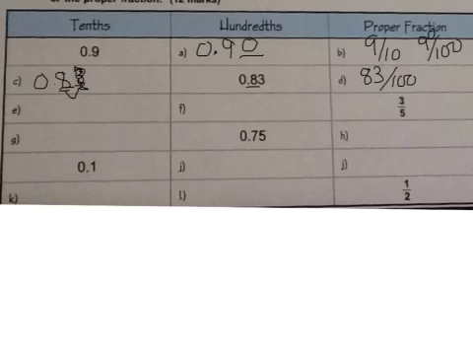Okay, so remember the rounding rules. 0, 1, 2, 3, or 4, we drop it. We drop whatever comes after the number that we're going to go until. If it's 5, 6, 7, 8, or 9, then the number that we're working on, in this case the number in our tenths column, will go up by 1. Okay, so that's going to become 0.8.